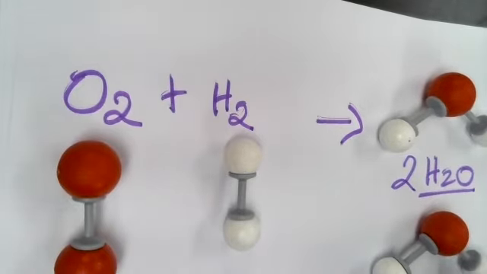But if I add an extra molecule of water, what I'm doing is increasing the number of hydrogens as well, right? So count your hydrogens. You've got 1, 2, 3, and 4. On this side, I only have 2. You can't just, where did the other 2 hydrogens come from, right?